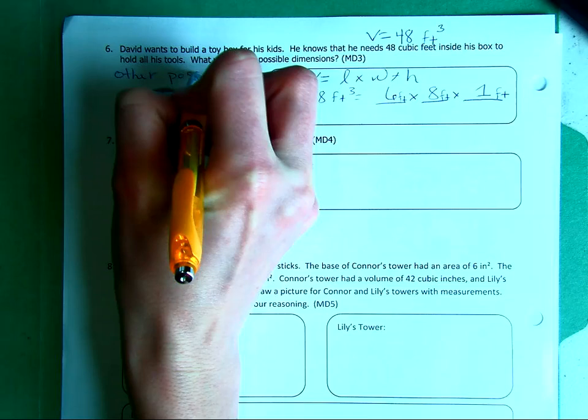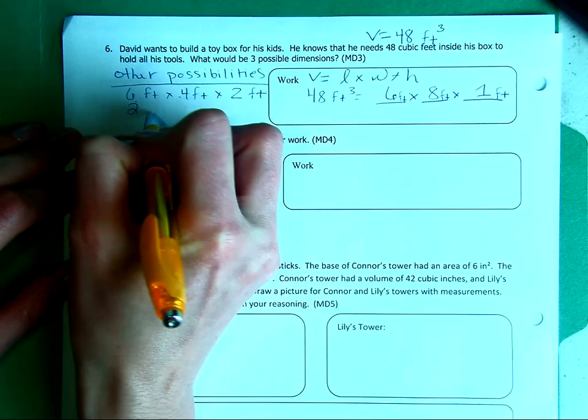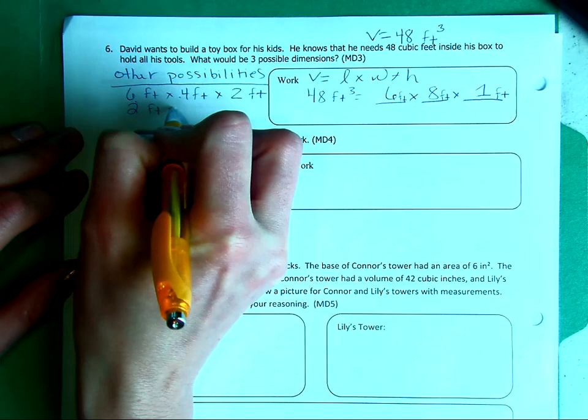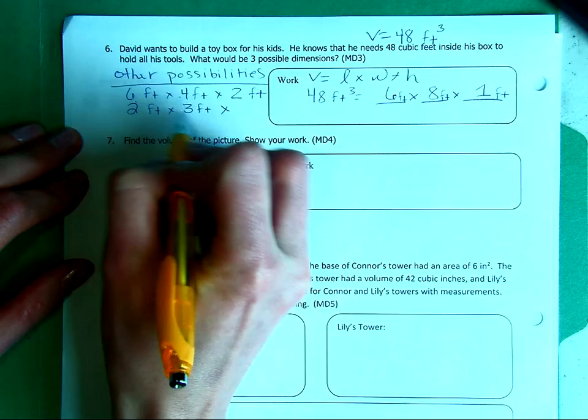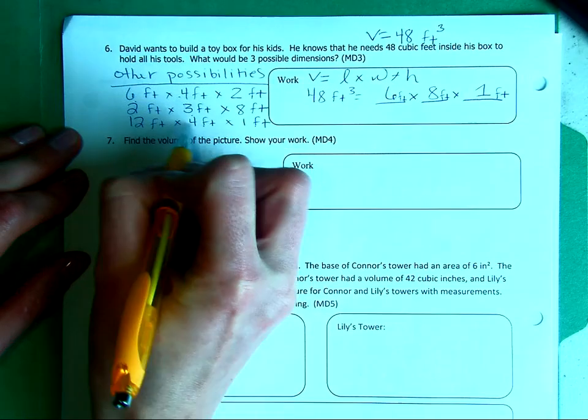I did 2 by 3 by 8. So 2 times 3 is 6, and then times 8 is 48. 12 times 4 times 1. So 12 times 4 is 48, and then 1 foot height is still 48.